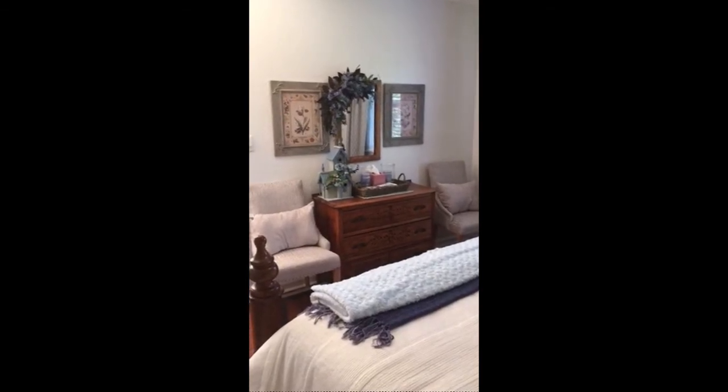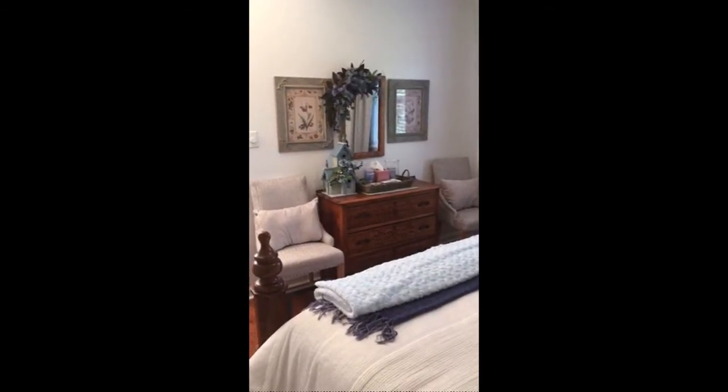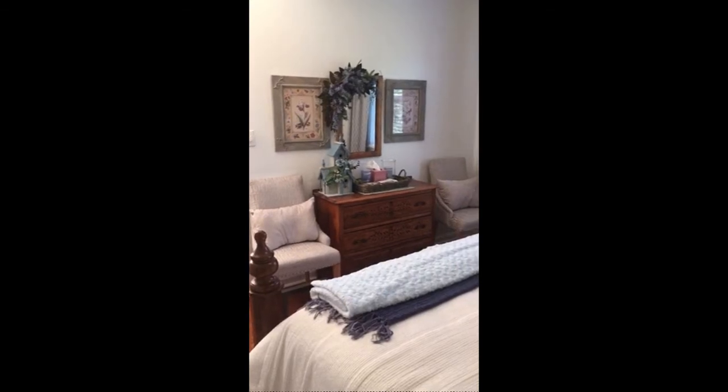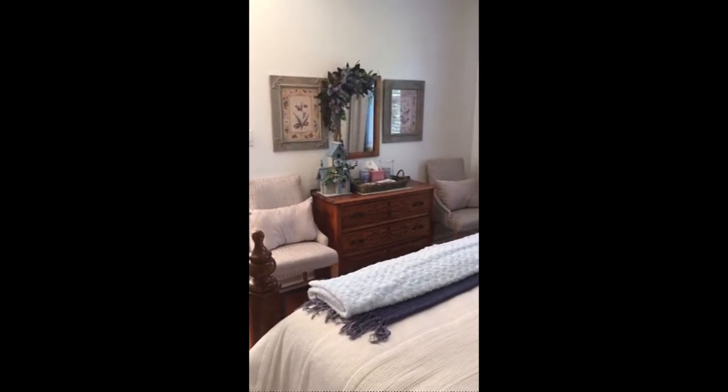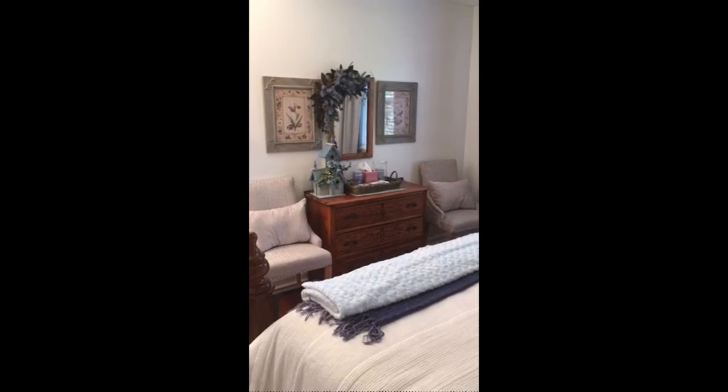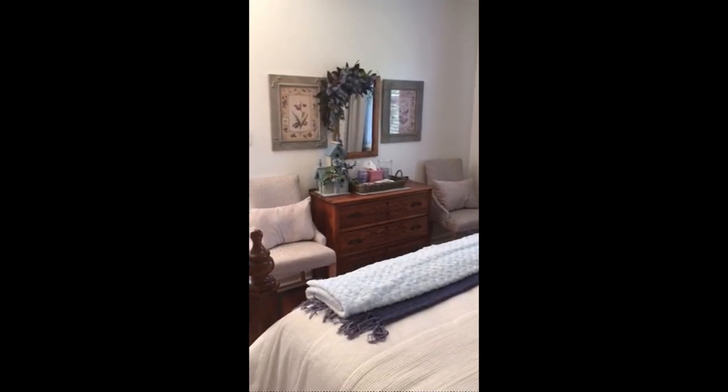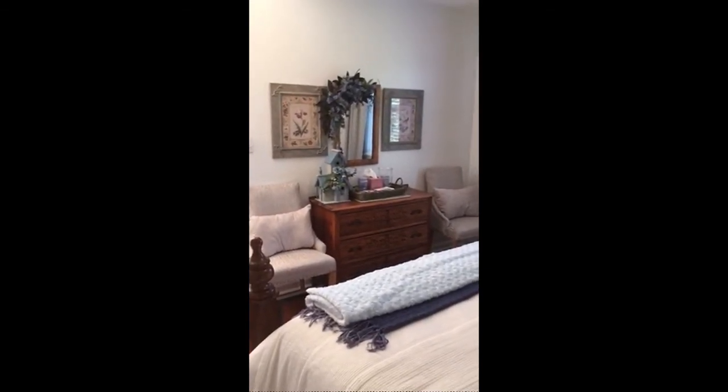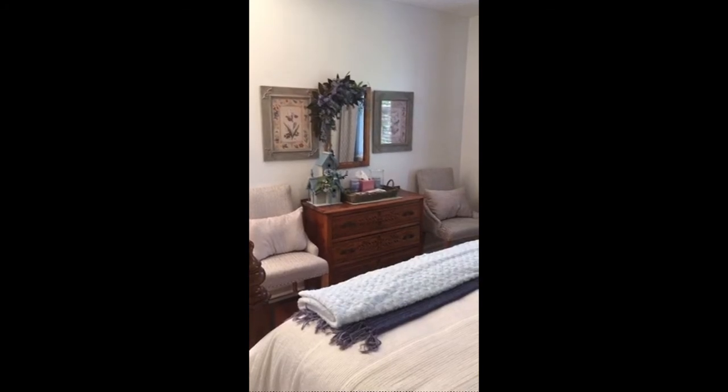So on top of the dresser, I have a tray with 2 candles, a candle holder, a box of tissues, and a magazine. It's good to have a little reading material in your guest bedroom in case your guests want to come and rest and relax and just get away for a few minutes, have some peace and quiet.